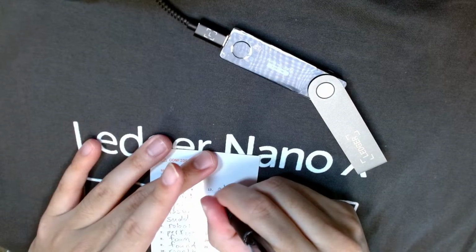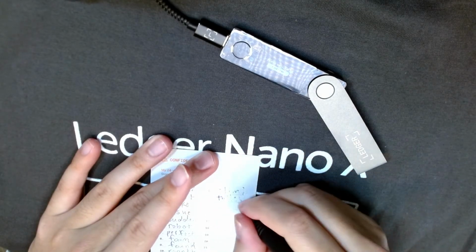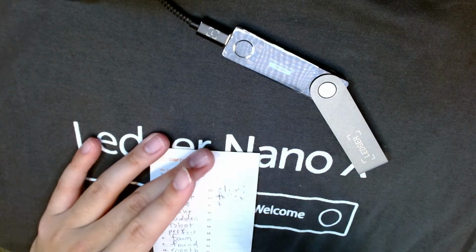And this pen is kind of giving out, so the words are kind of faded. I strongly suggest when you do it, you don't use the same pen as me, because it is faded for sure.